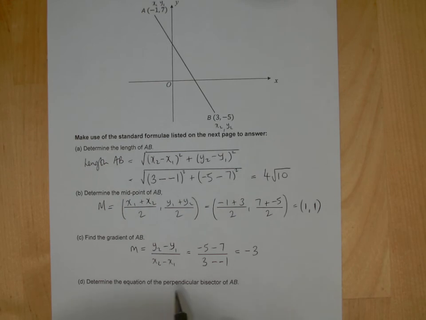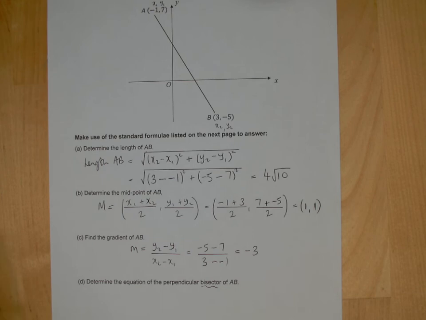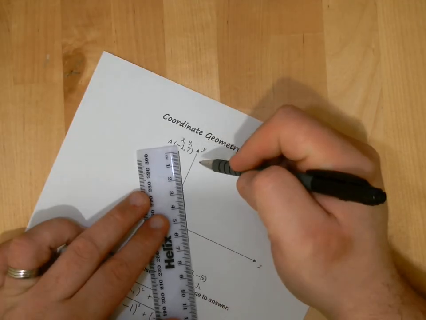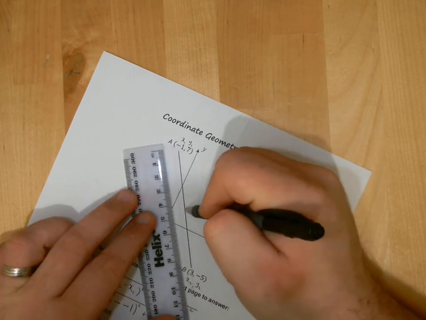Determine, then, says the equation of the perpendicular bisector of AB. So these terms here you'd be familiar with from GCSE. You've heard this before, right? Perpendicular bisector. The word bisector there just means sort of midway, it literally means cut in half. So for AB, if you cut it in half, it's about there.